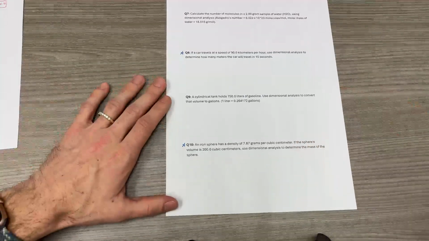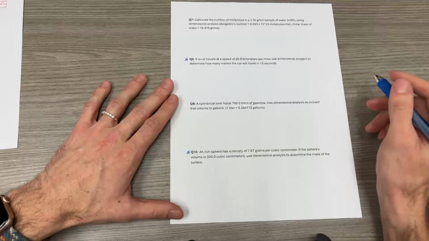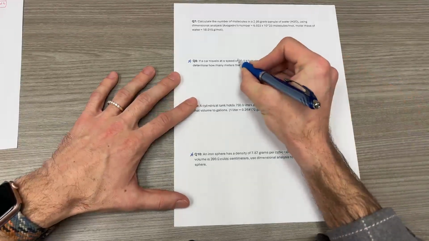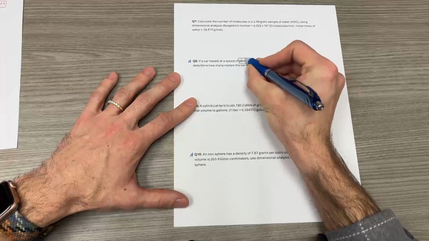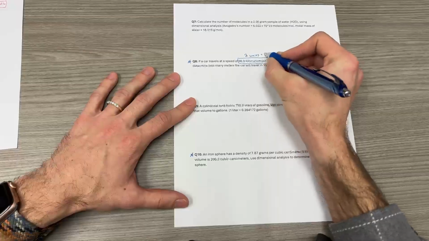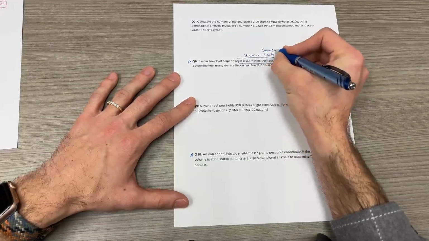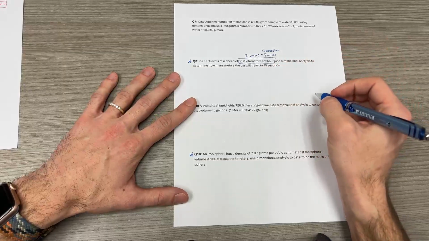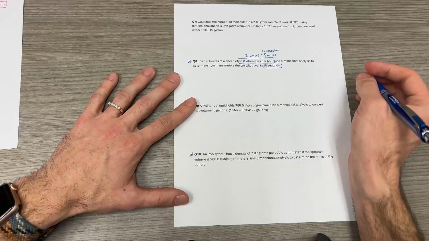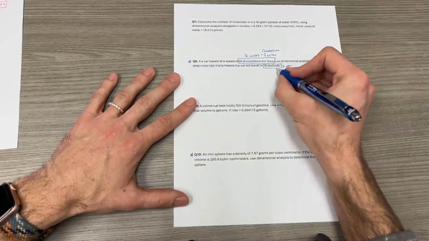Here I have a car traveling at 90 kilometers per hour. Use dimensional analysis to determine how many meters the car will travel in 15 seconds. This speed is a piece of information with 2 units. That means that this will act as a conversion factor for me. So I'm not going to start with this. Then I have this here, 15 seconds. That is 1 unit. So I'm going to try and start there.